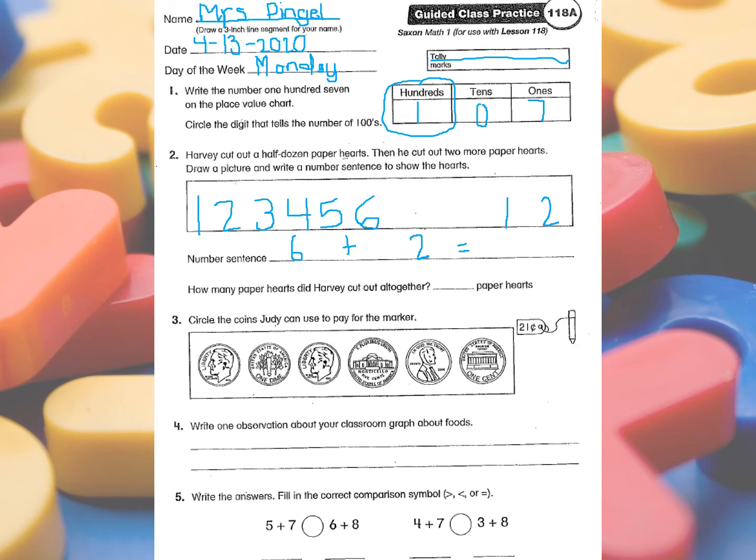Start with 6, 7, and 8. 6 plus 2 equals 8. And we did do our plus 2 facts with Fiona, the Fluency Fox, so maybe you already knew that. And now I want to know, how many paper hearts did he cut out all together? And we know that the answer is 8.